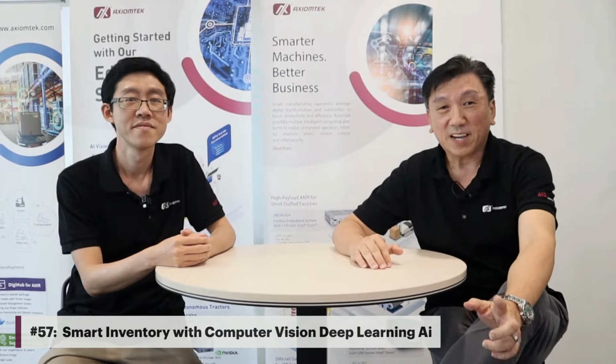And then how can we use AI or IoT to help you build this smart inventory? That is the main topic for today. So before we go deeper into smart inventory, in the past, how were people tracking inventory? What was the very conventional method? How would people normally do the inventory?